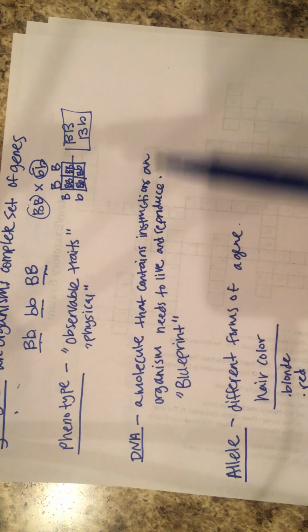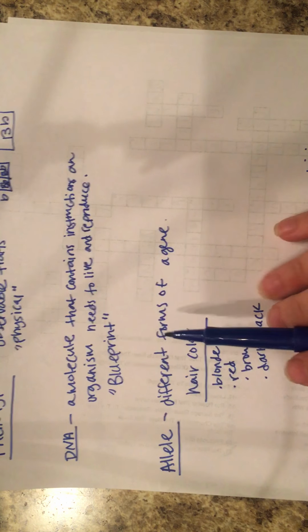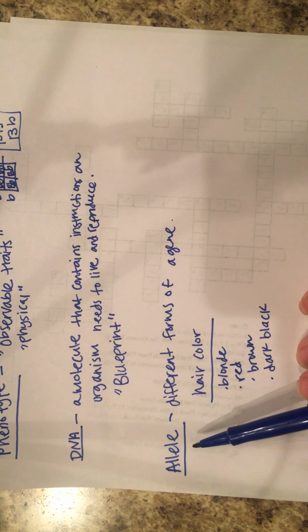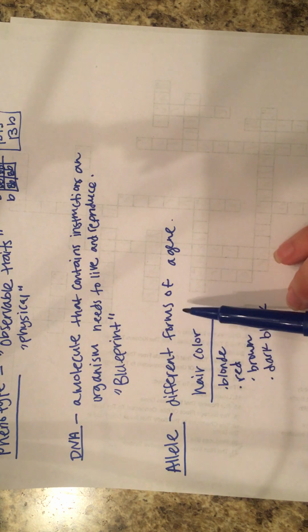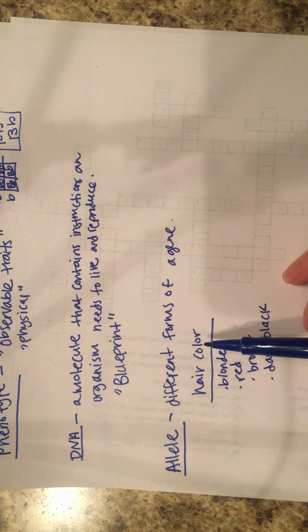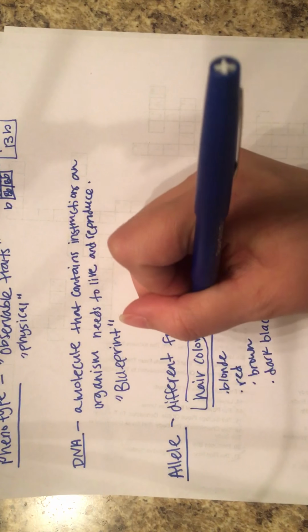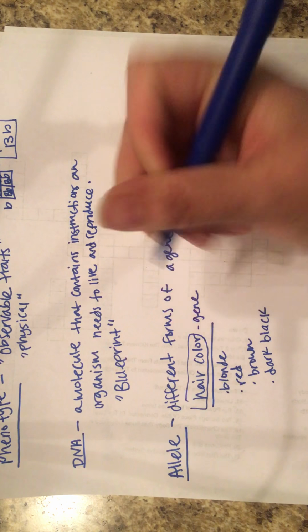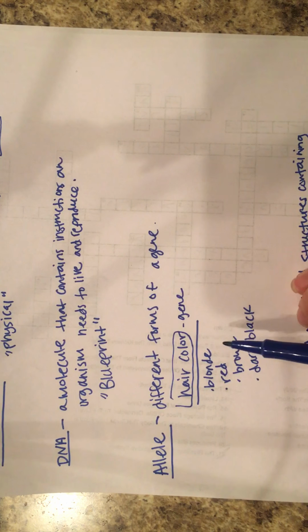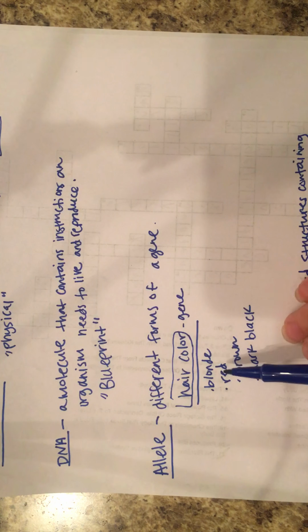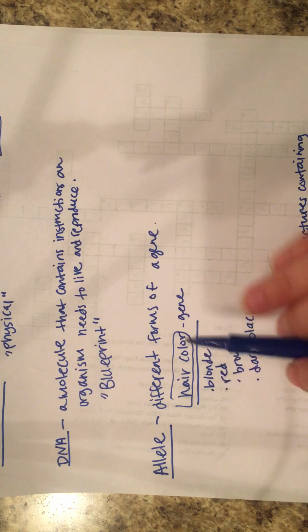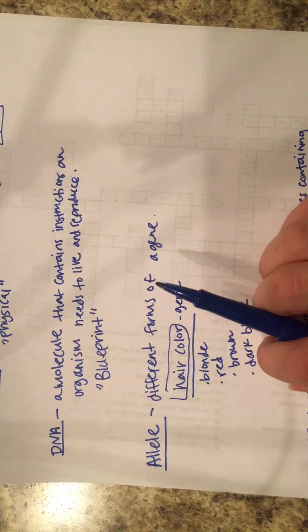All right, this is a word that is commonly confused. It's called allele. And this is just different forms of a particular gene. So you might have a gene for hair color. This is our gene right here, the hair color gene. And there's different alleles that it could code for. For example, you could have blonde hair, you could have red hair, you could have brown hair, you could have dark black hair, or any of the shades of that. And that's what alleles are.